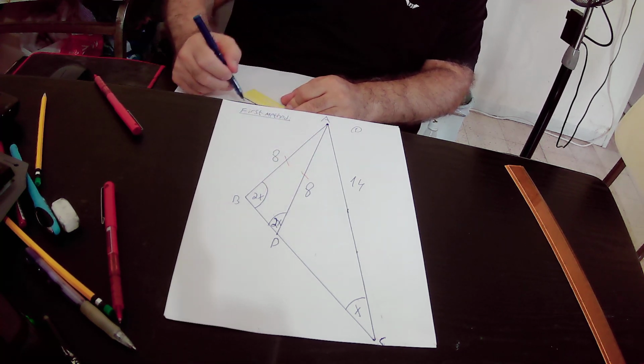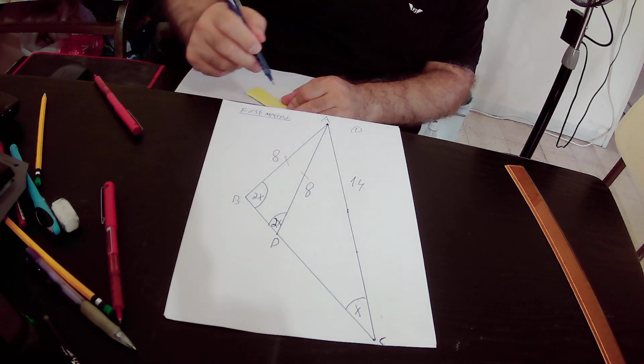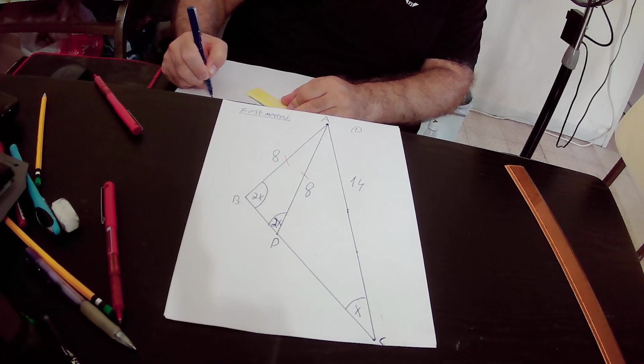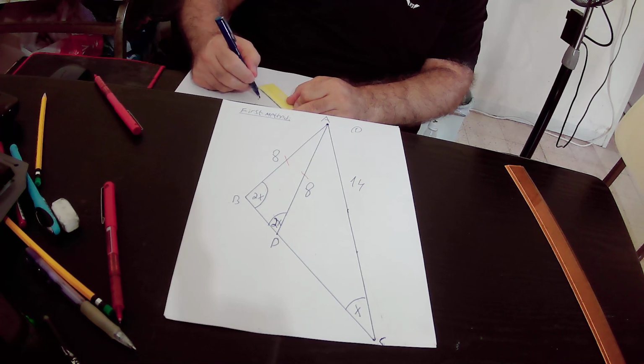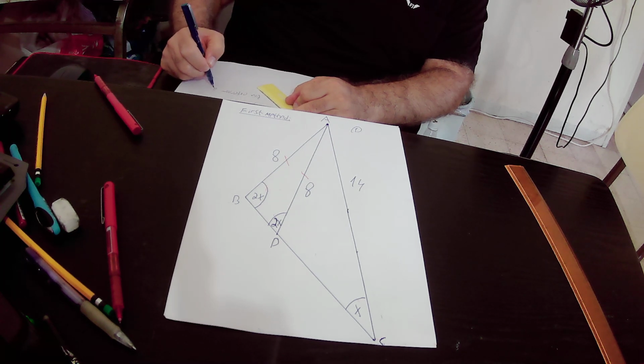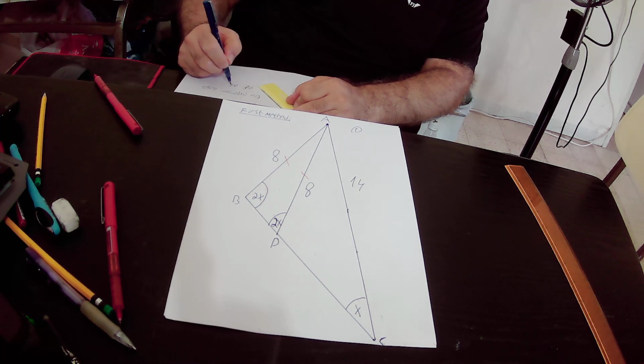and angle ADB, that equals 2x, is the exterior angle of triangle ADC.